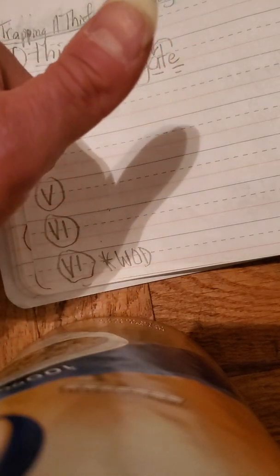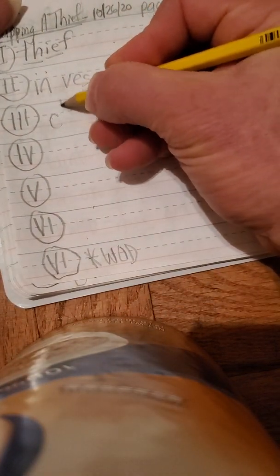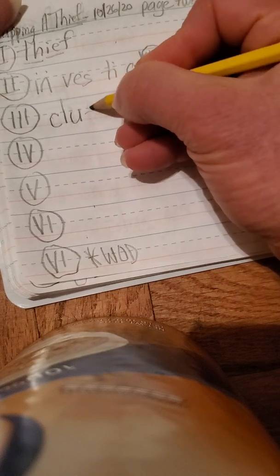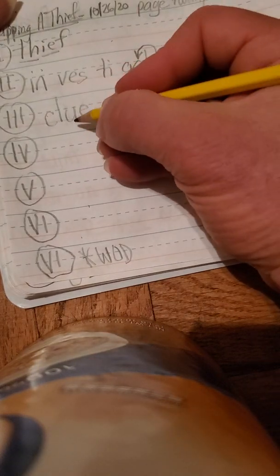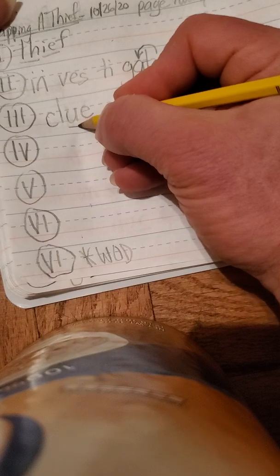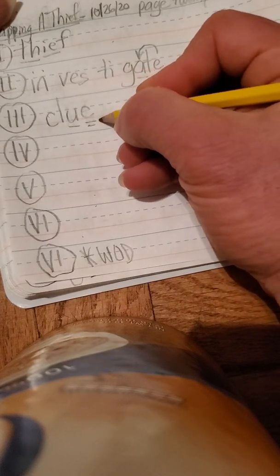So let's go. U, silent E, clue. All right, so let's go. U, silent E, clue. All right, how do we mark this up? Underline the U and the silent E twice.